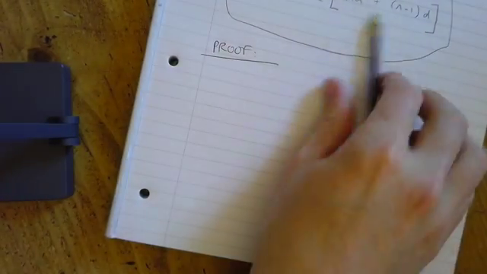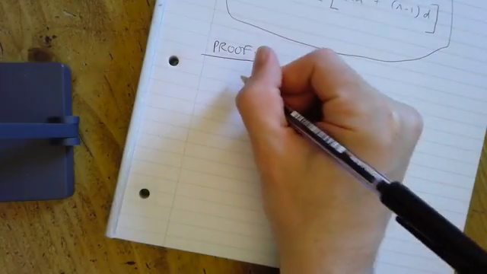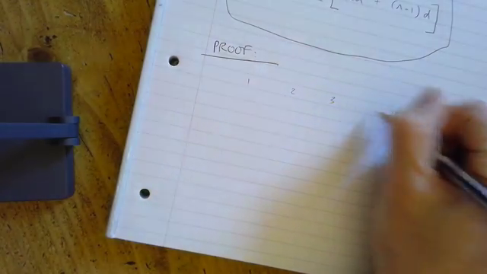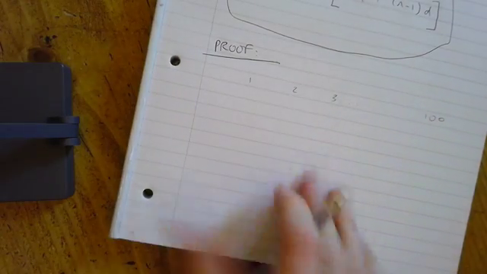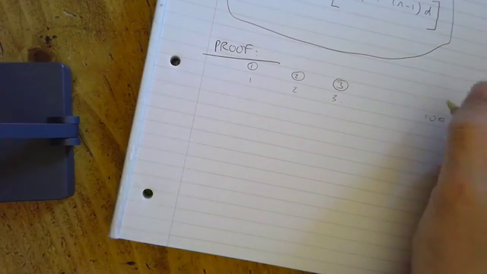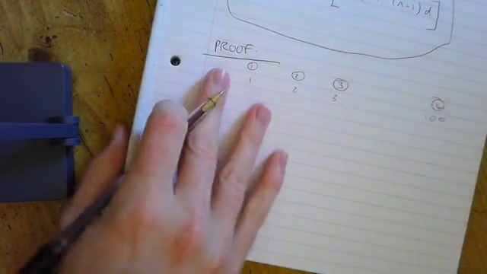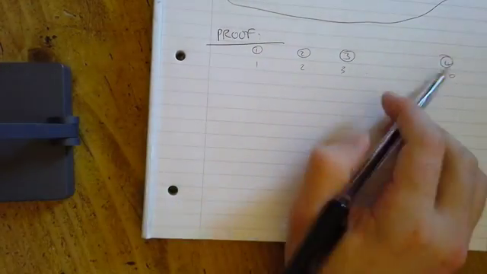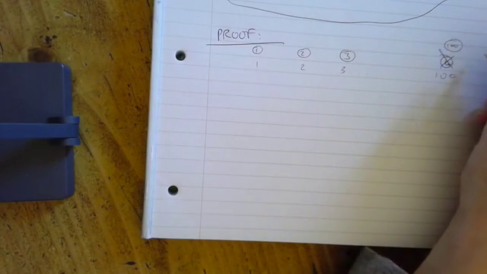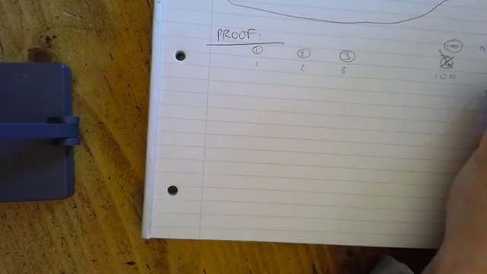Okay, so the proof goes as follows, right? If I were you, I would think of 1, 2, 3, ... 100 the whole time you think about this, okay? Now that's my first term, second term, third term, and fourth term. Okay, that's not my fourth term. That's my 100th term. Okay, if I had it as nth term, we'd just call that n.